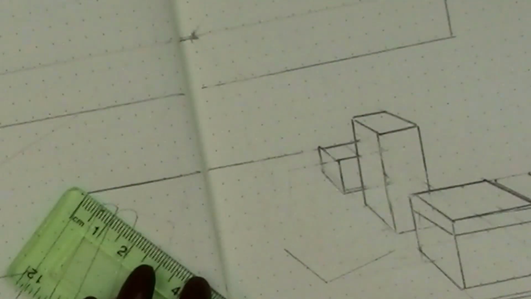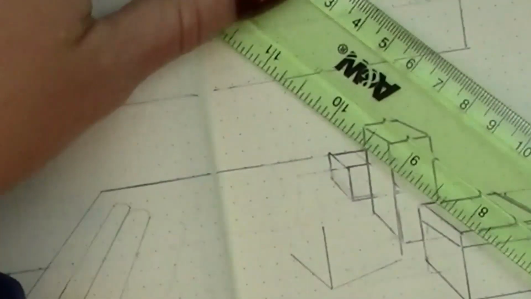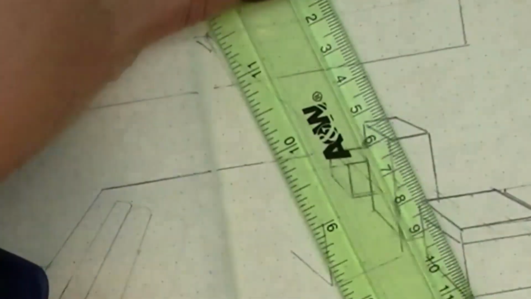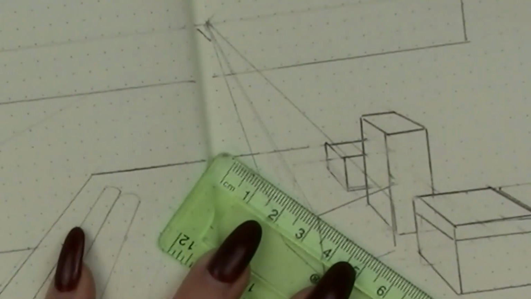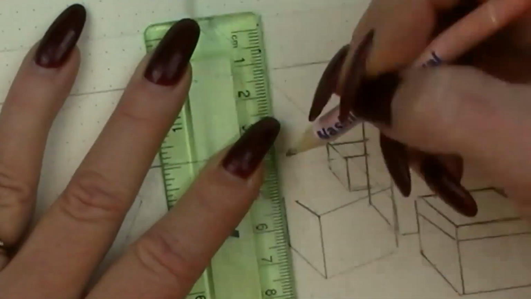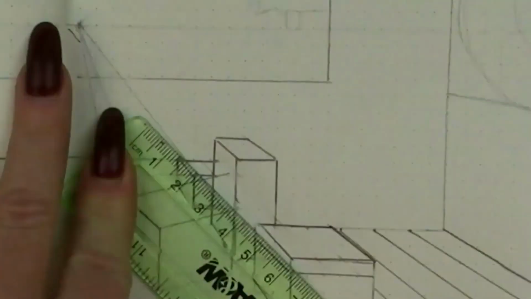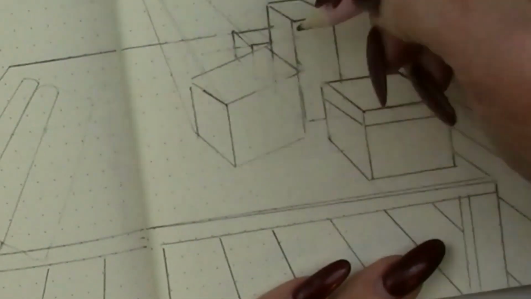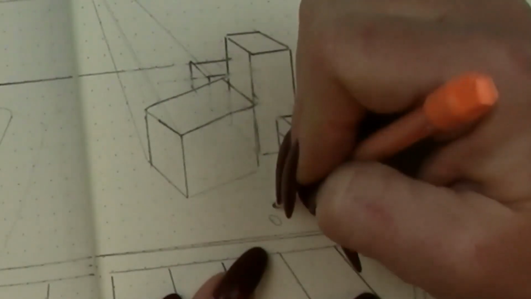So here we've got one that's not squared to the front of the table. So I just drew my V on how I wanted it, and then my perpendicular line straight up, and then went back to my vanishing point to get the angle for the sides of the box. And then you just connect all your little lines. And where they intersect, that's where your box ends. Now I did draw this dark because, as you can tell with all the guidelines and everything, it can get a little confusing sometimes on what lines to erase.